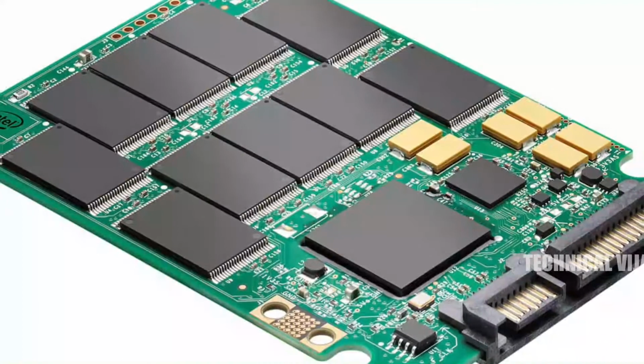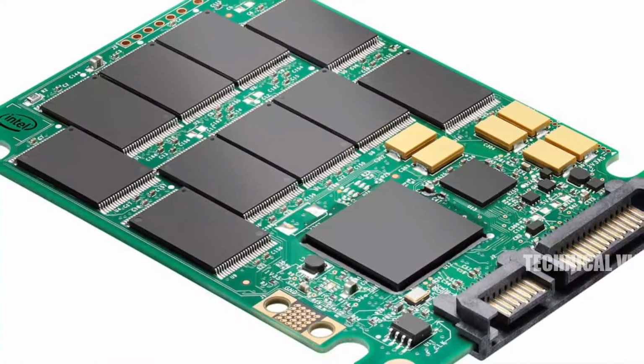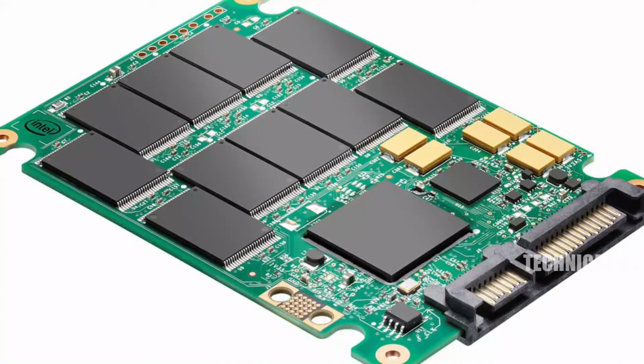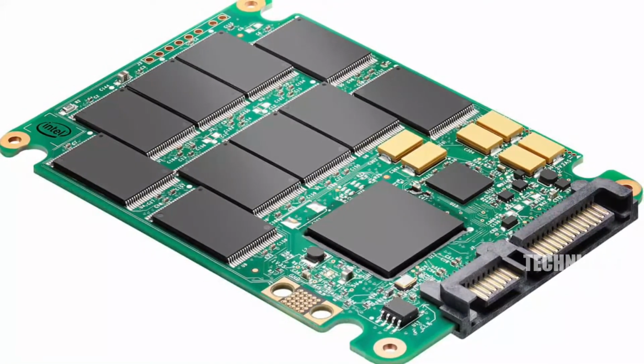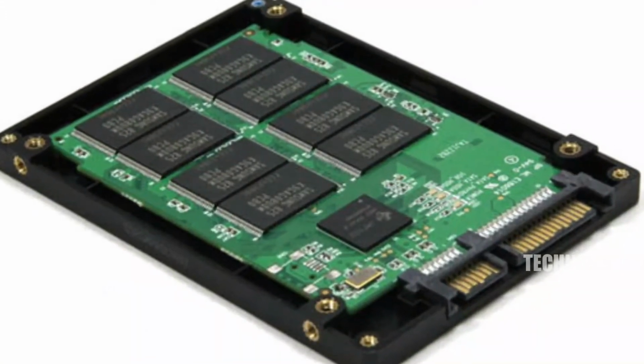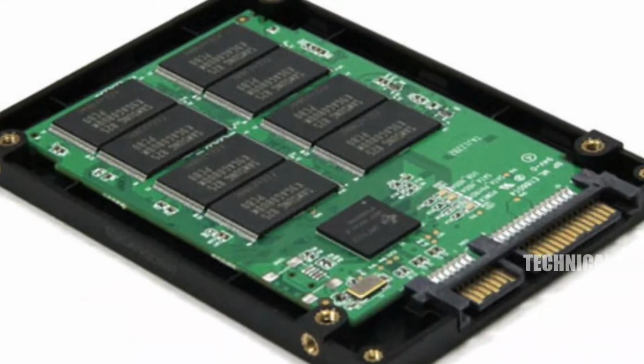Solid state drives work differently to a hard disk drive and do not need to be defragged, because solid state drives are chip-based, that is, they contain only ICs, whereas hard disk drives contain mechanical parts.